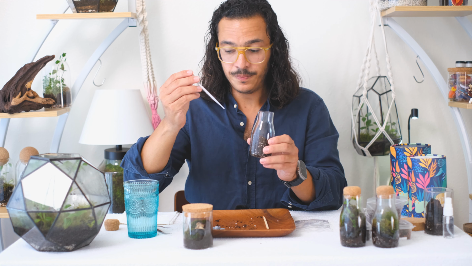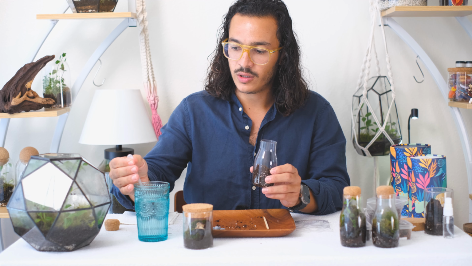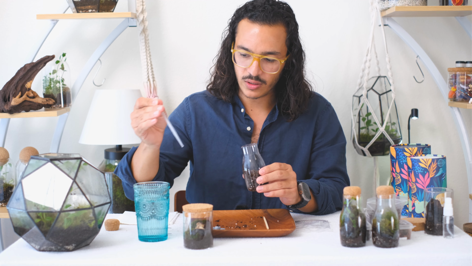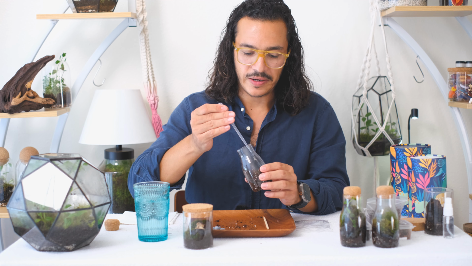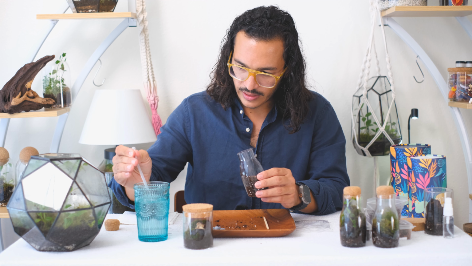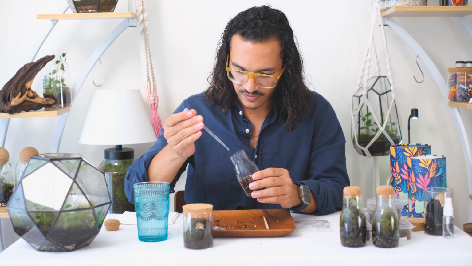I have a dropper and I have a cup of water, so I will just take about 5-6 drops, and then I will add it inside of my terrarium. 3 and 4 and 5.